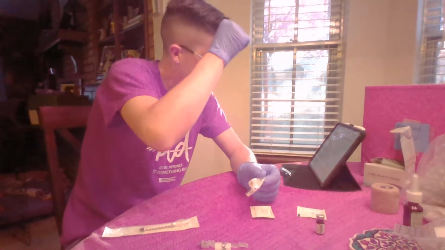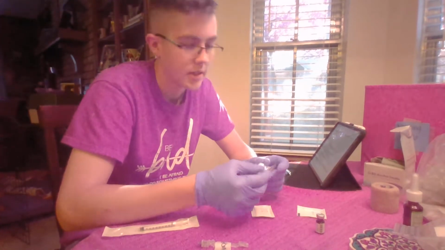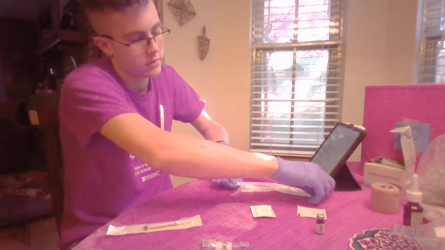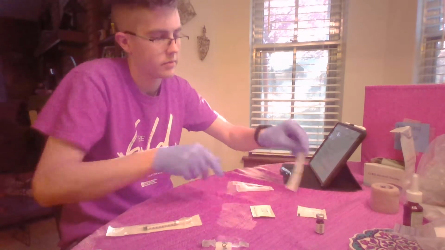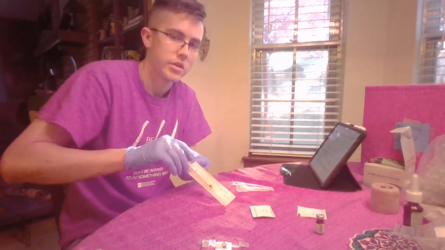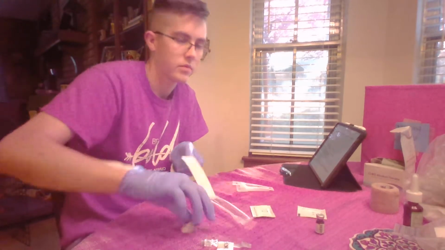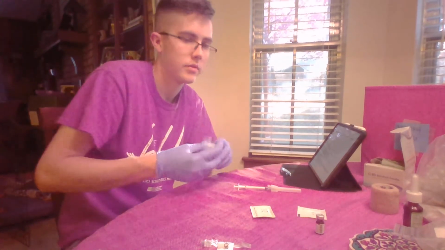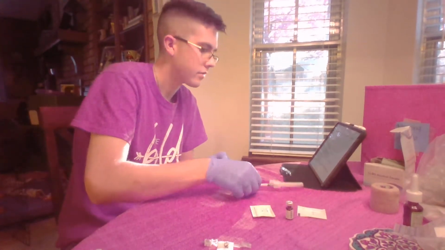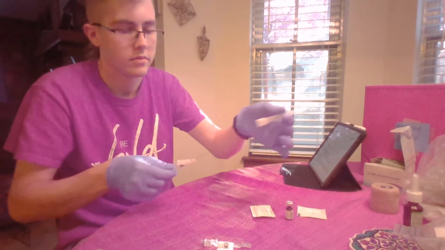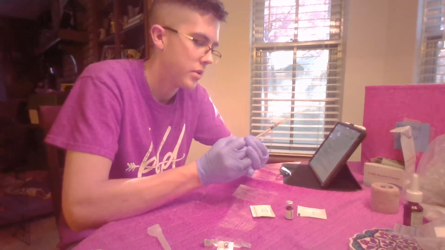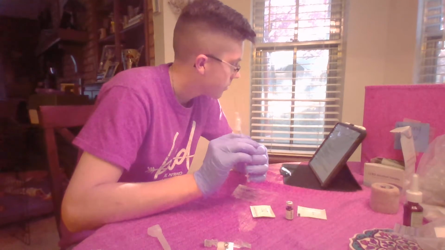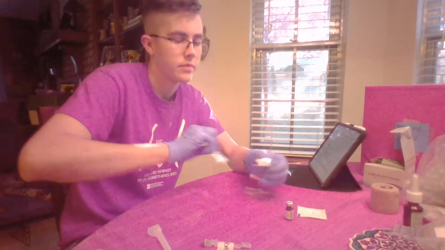Okay, did all that. Next, I need to assemble the syringe and needle while maintaining sterile. Okay, so I can go over, peel that back. This one. Peel it back. Okay. Set that aside. Undo the cap. Pull back 1 milliliter. There we go. Set that aside for right now.